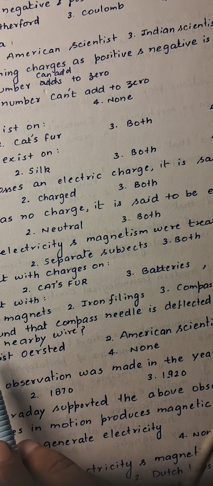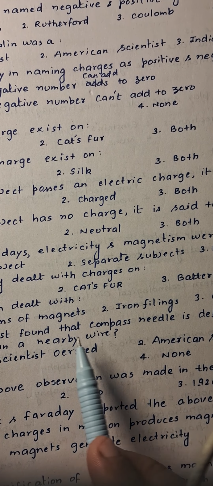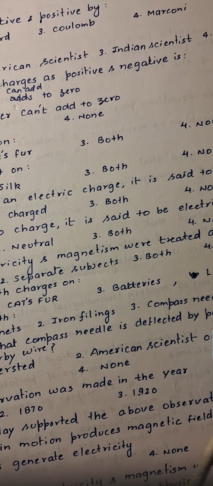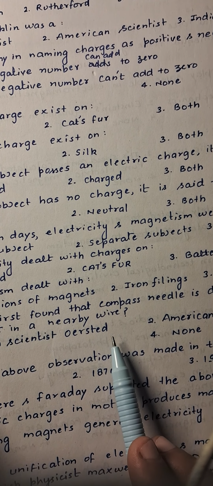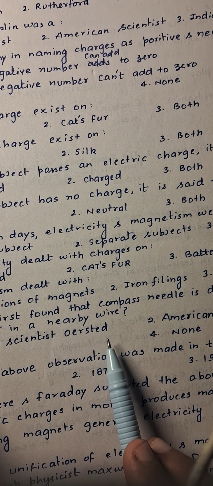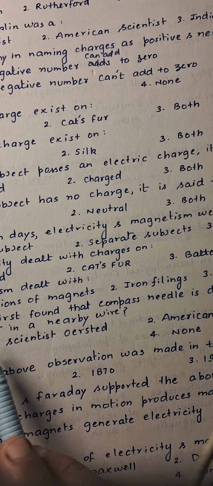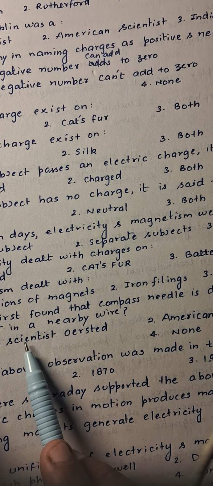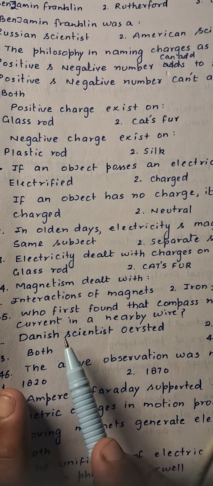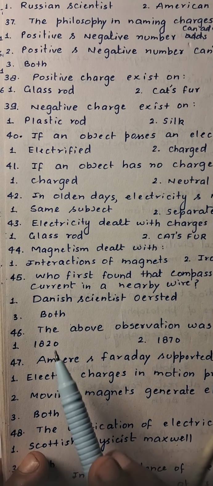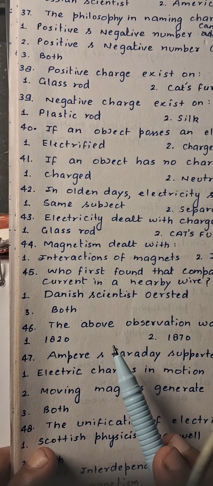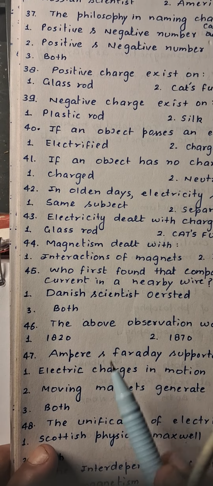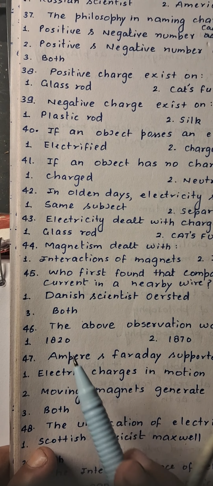Next is who first found that compass needle is deflected by passing electric current in a nearby wire, so it was first of all observed by the Danish scientist Oersted, so first option is correct over here. Next is the above observation was made in the year, so this observation was made in the year 1820.